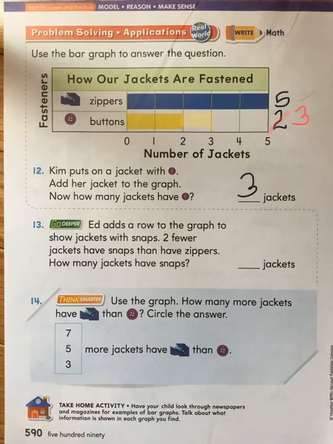So what I'm going to do is I'm going to say snaps, and then we need to figure out where my bar is going to go, and I'm going to draw my bar over those numbers. So if I go back here, it says 2 fewer or 2 less jackets have snaps than zippers. So we're going to come up here and look at the zippers.